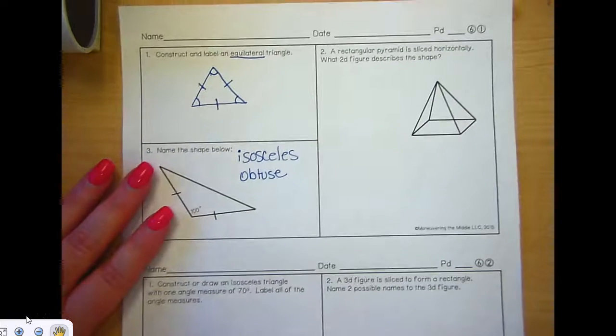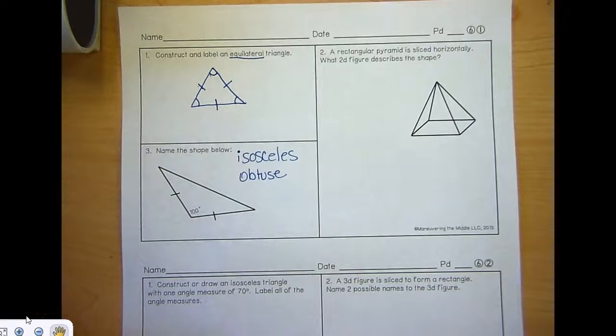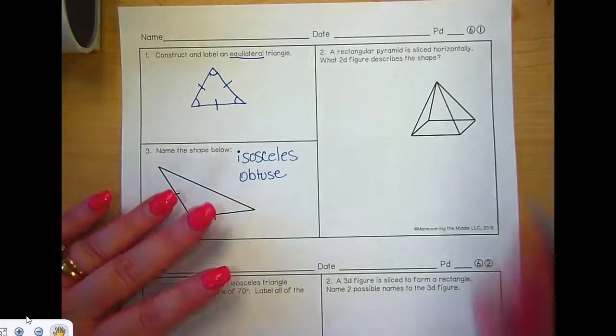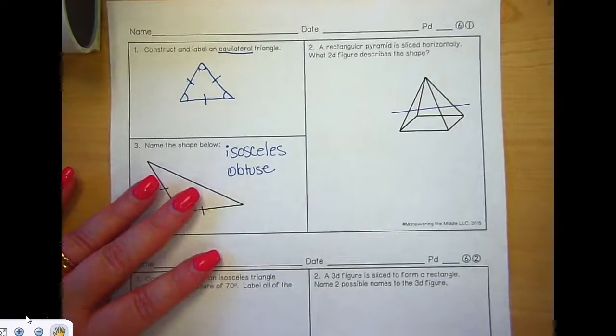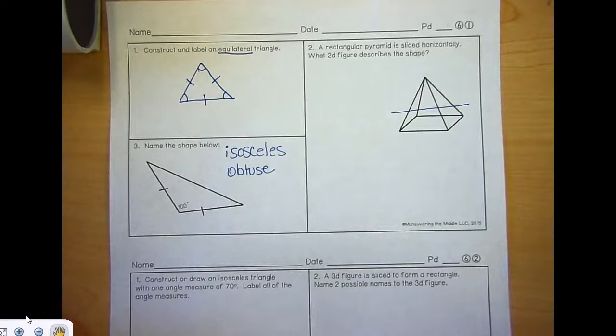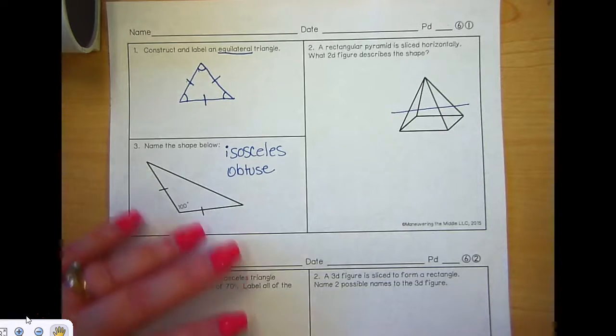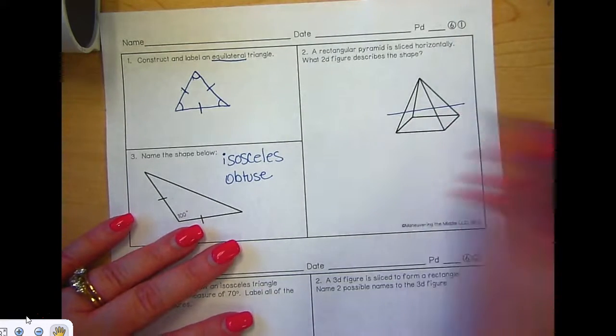All right, 2, a rectangular pyramid is sliced horizontally. What 2D figure describes the shape? Which way is horizontally? Side to side. So we're going to cut it right here, side to side. What else would we call that besides horizontally? Is that parallel to the base or perpendicular to the base? Parallel to the base is also that way.